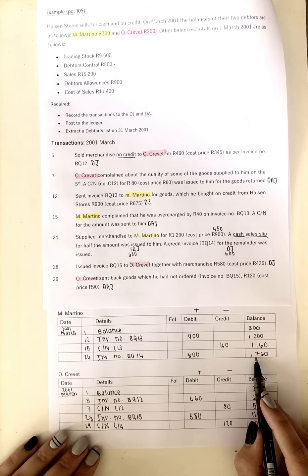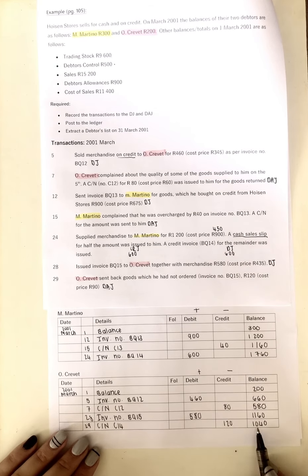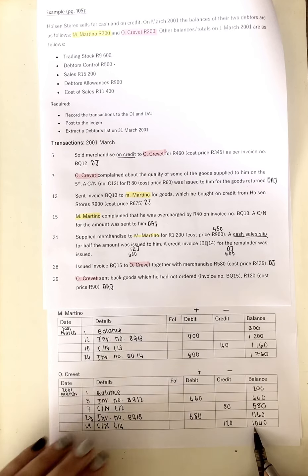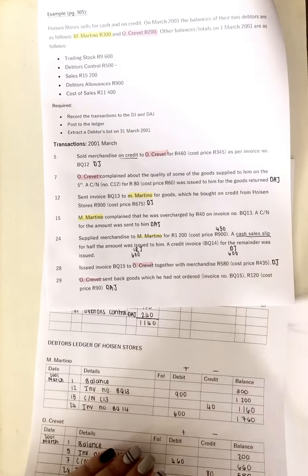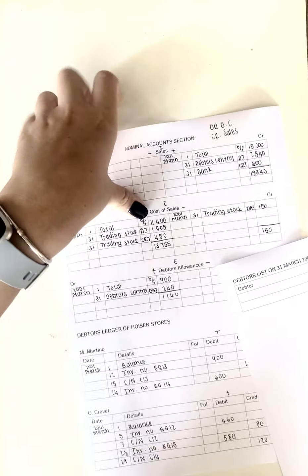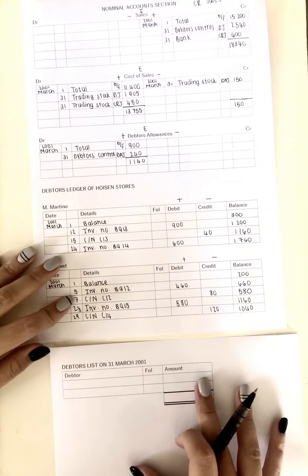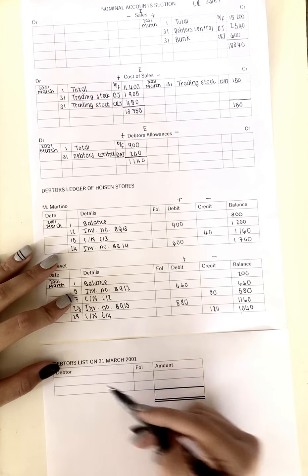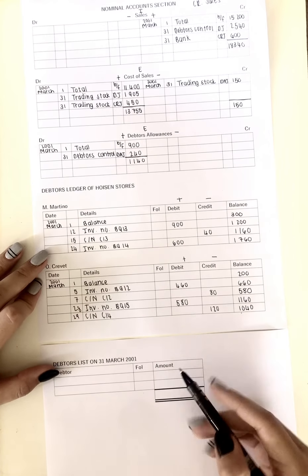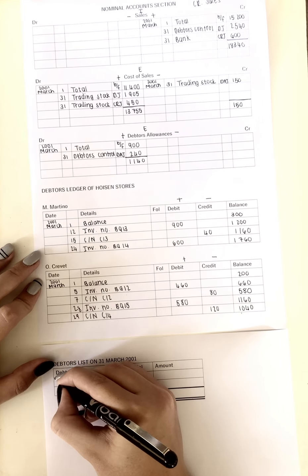Okay, so I know that M. Martino owes me 1,760 and O'Crevit owes me 1,040. So the last thing I have to do is my debtors list. Okay, so your debtors list, remember, it's a list of your debtors and how much they owe you. Okay, so it's just another internal control measure.